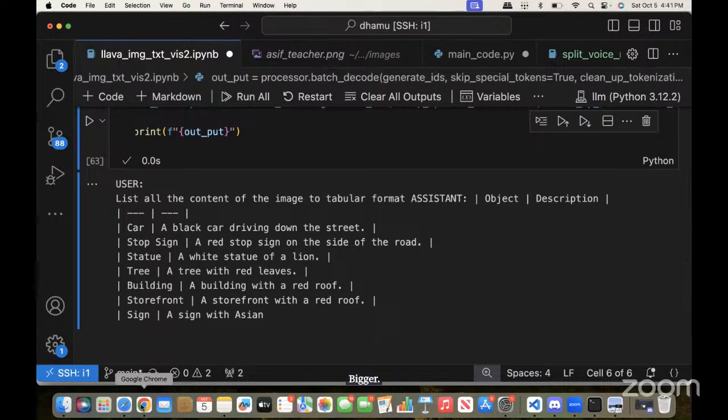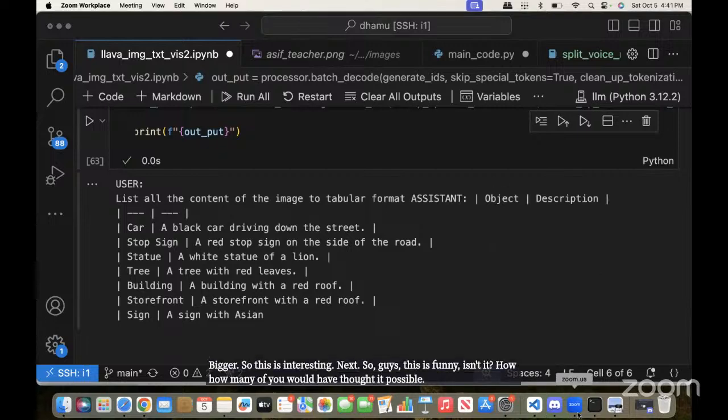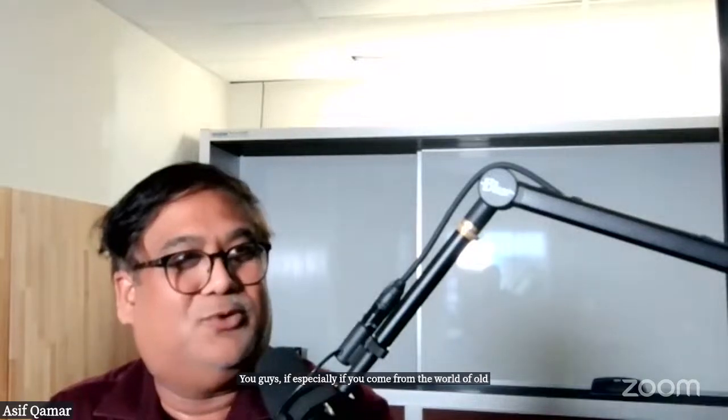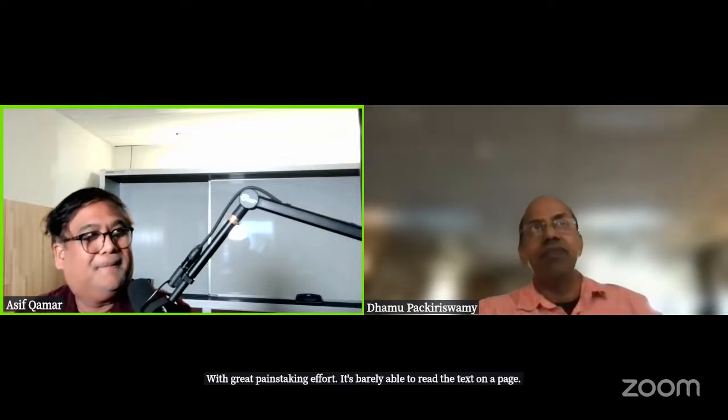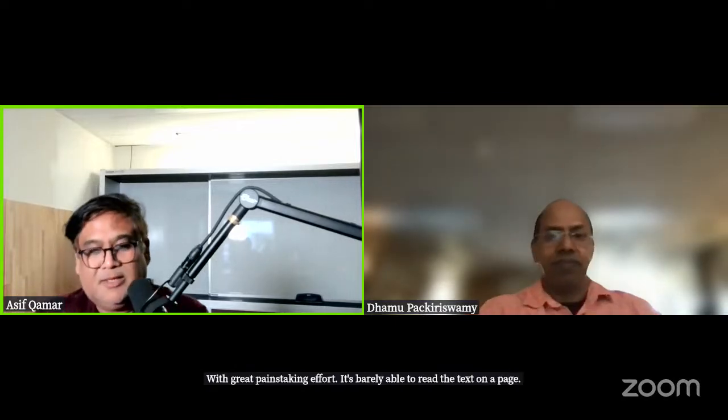So this is interesting. So guys, this is fun, isn't it? How many of you would have thought it possible? Especially if you come from the world of old OCRs and so forth, with great painstaking effort, it's barely able to read the text on a page. You see that the state of the art has moved forward.